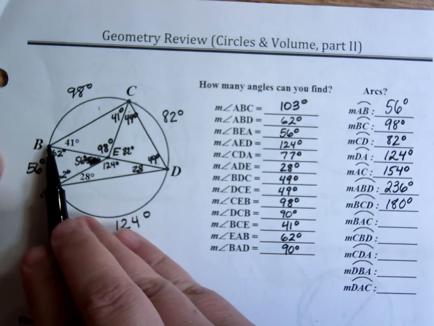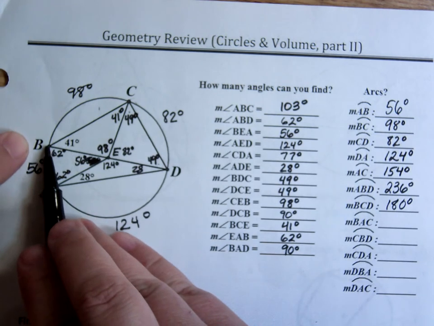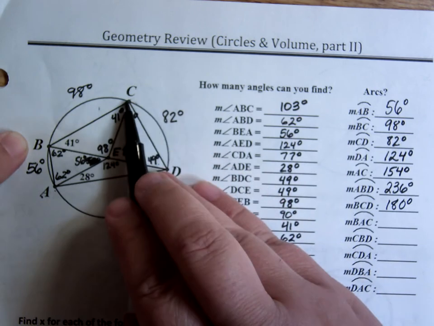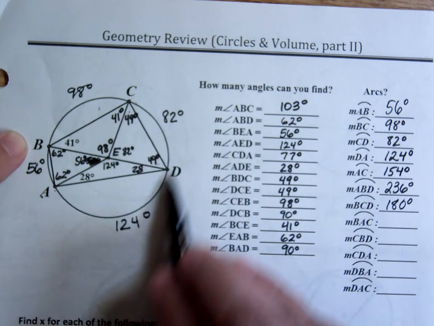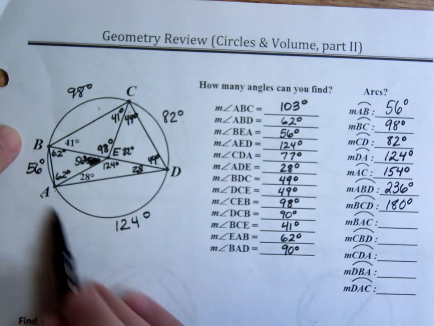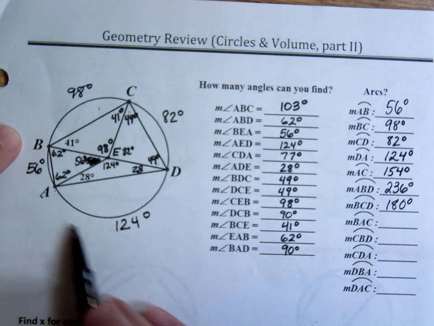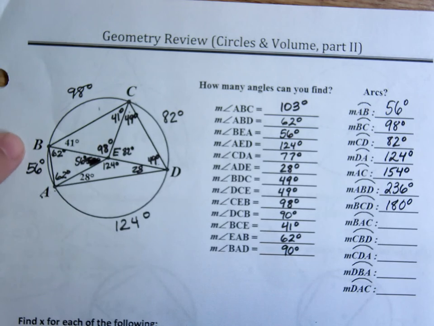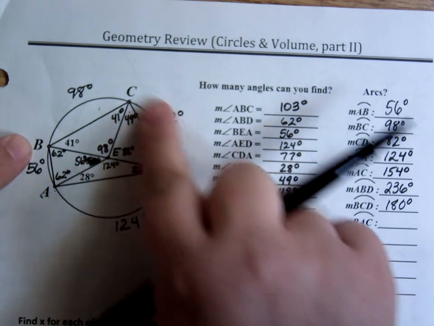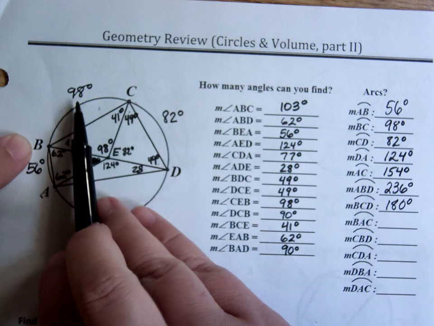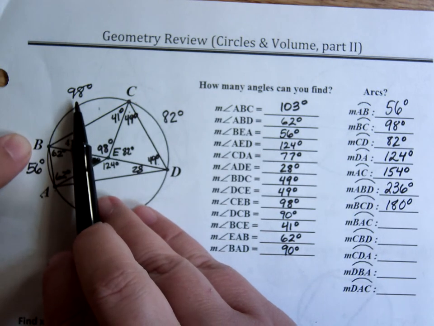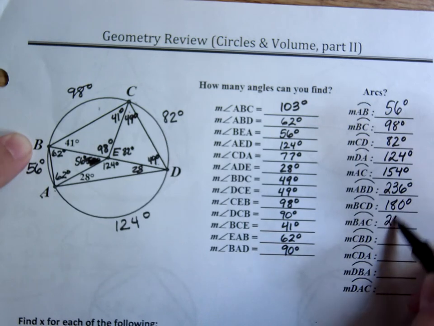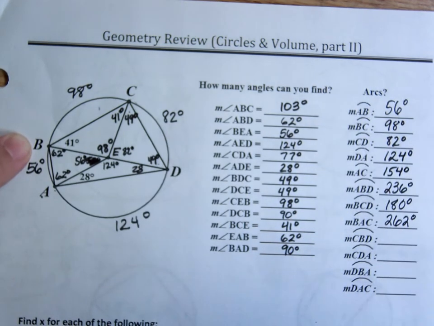BAC, so here's kind of like duck, duck, goose again. B is leaving its seat, passing A, and keeps going around the circle until it gets to the C position. So BAC is all of this. BA to C is 56 plus 124 plus 82. The other way you could do it is, since it includes all of this but does not include the 98, you could take 98 away from 360 and find out that it's 262. They both give you the same answer.